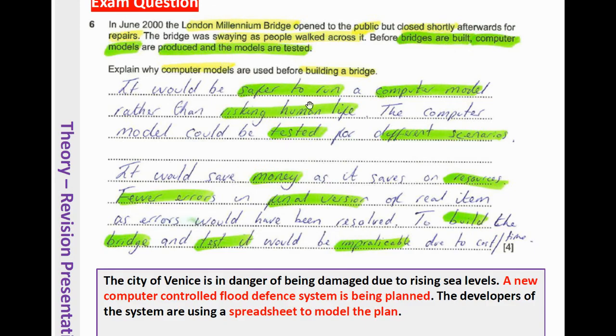It would be safer to run a computer model rather than risking human life. The computer model could be tested for different scenarios. It will save money as it saves on resources, and there are fewer errors in the final version of the real item, as errors would have been resolved. To build the bridge and test it would be impractical due to the cost and time.